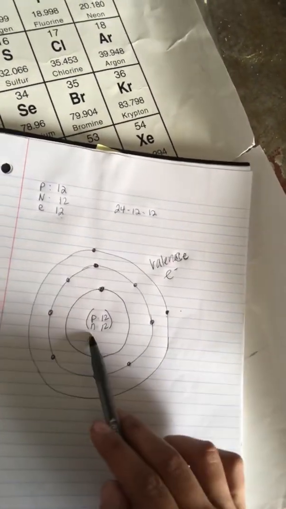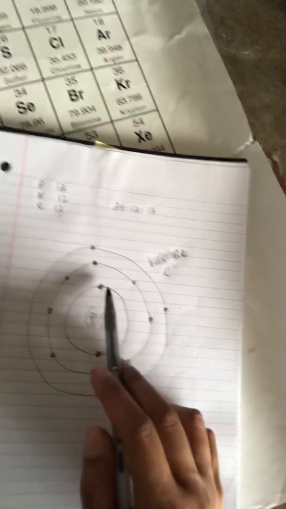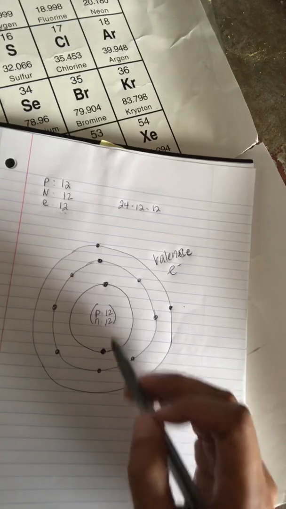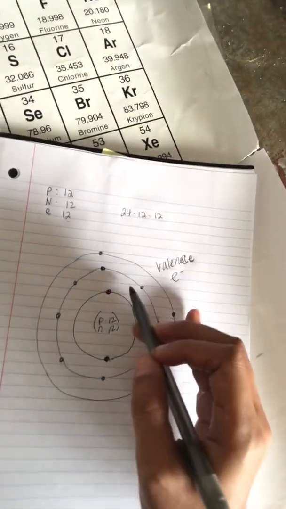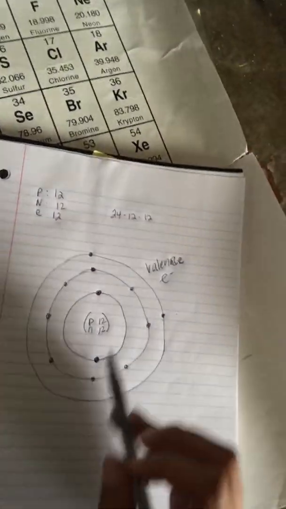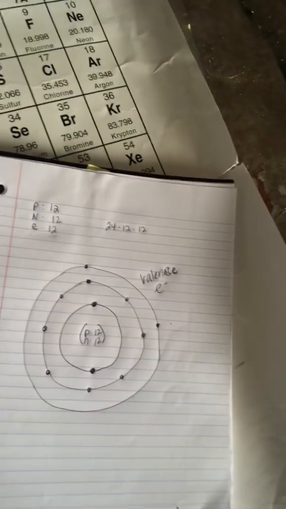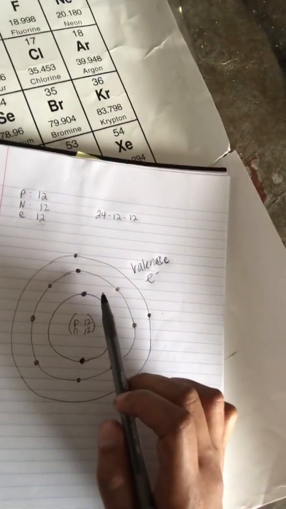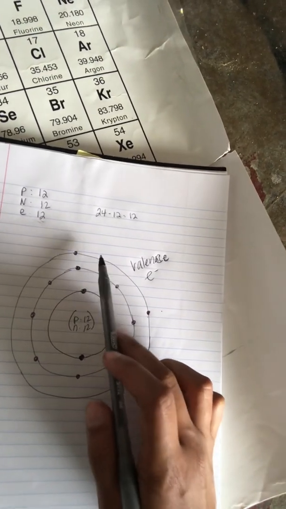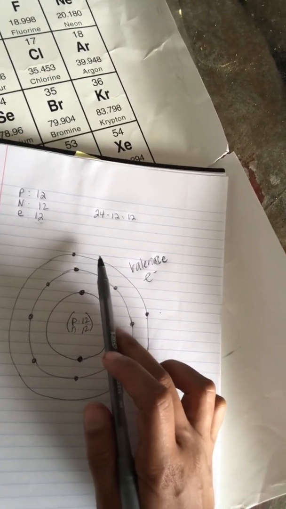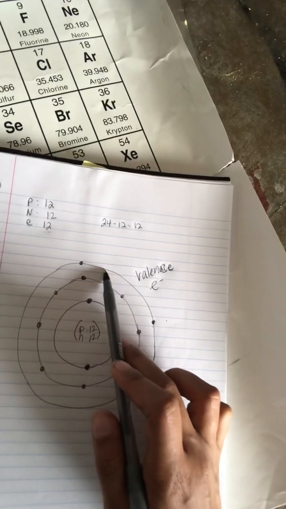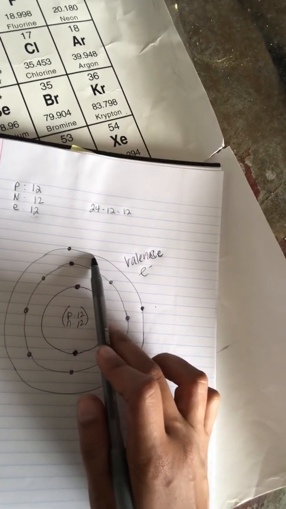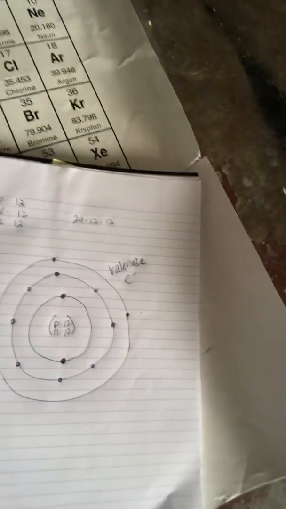Okay, so you start with your protons and neutrons, then you draw your first orbital, which only holds 2. Your second orbital holds 8, and then if you need to go out to a third orbital, you can put the rest there. Okay, so 2, 8, and then this one holds also, I believe, 8. However, we shouldn't ever go more than that for this class.